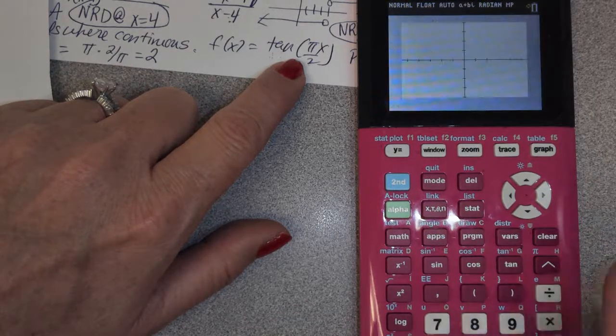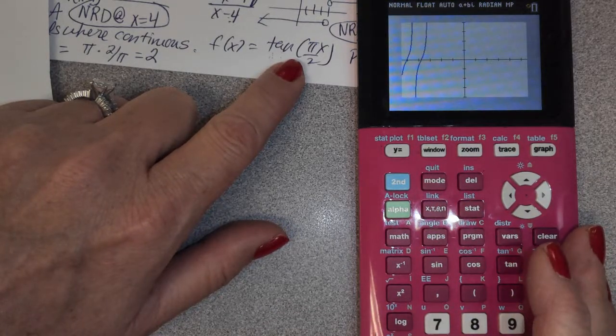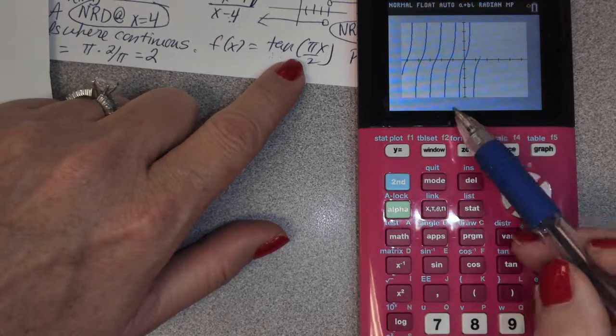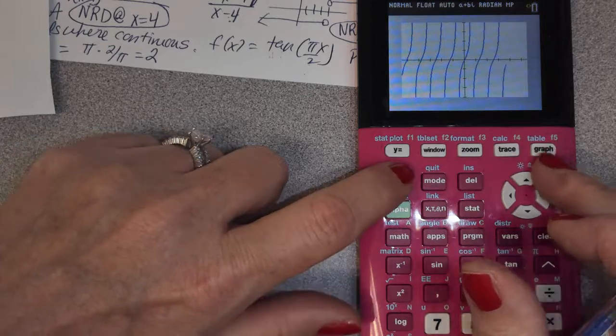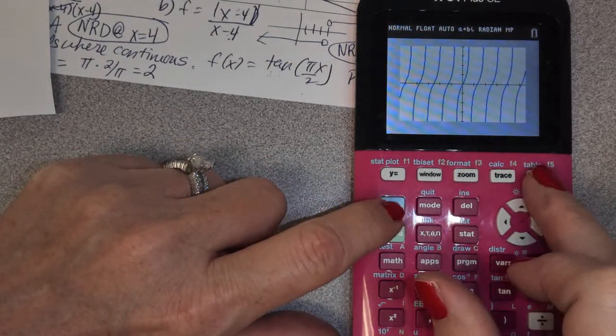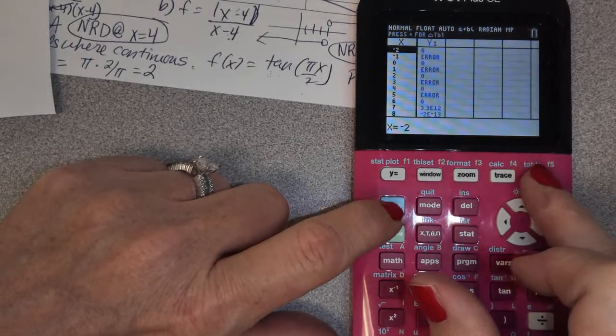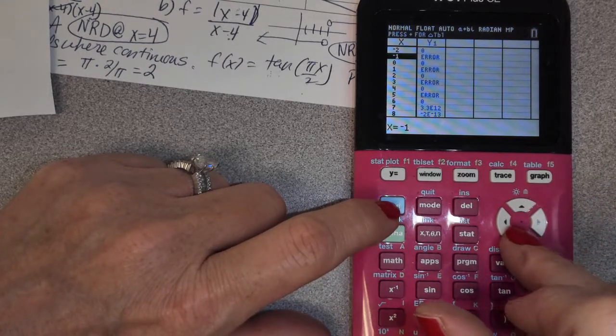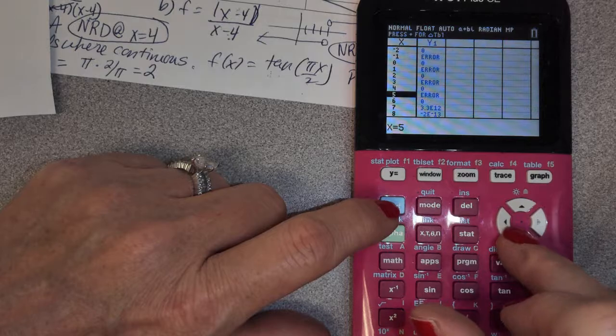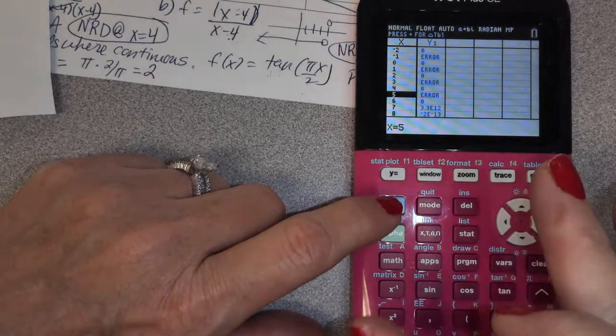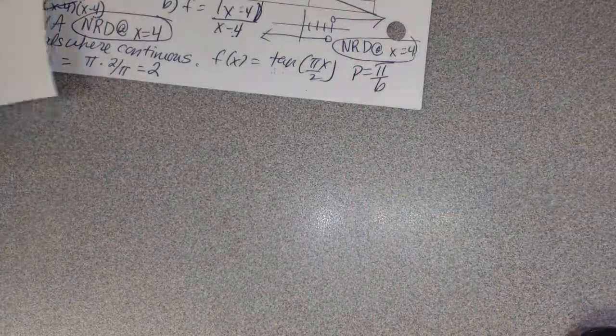Zoom trig. See how it looks like that? I can look at my table to find out where those asymptotes are. So those asymptotes are at negative 1, 1, 3, 5. You see what I'm saying? I can use that to find those asymptotes.